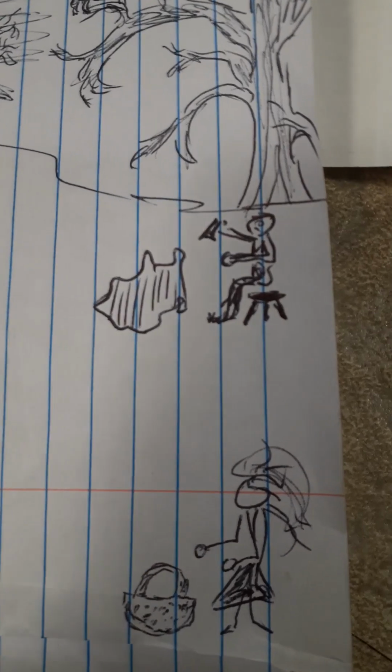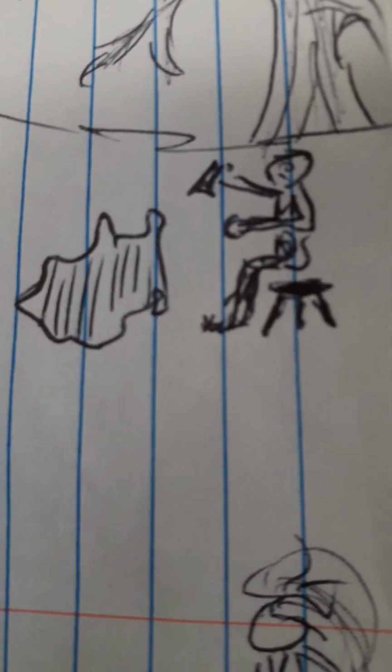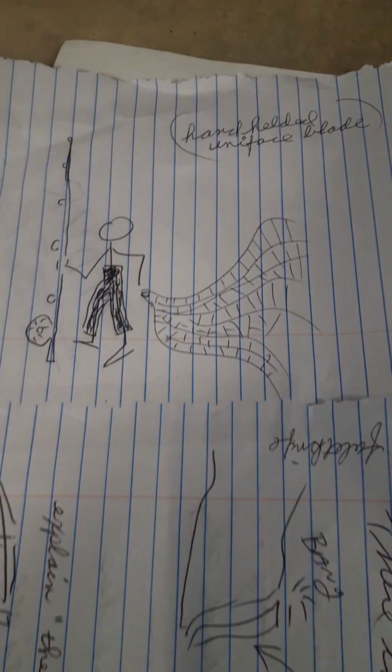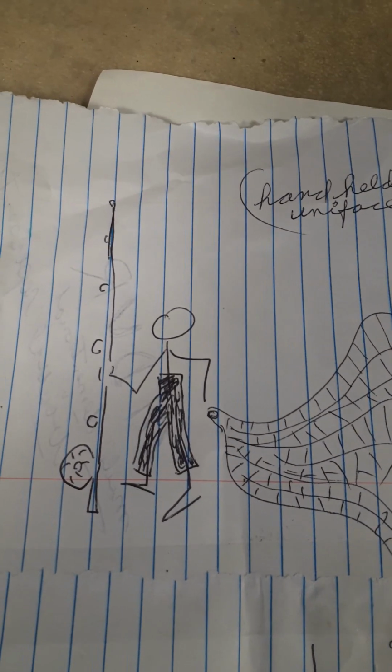But I just want to talk about Grandpa for a minute. He's a really good tool maker, blade maker, and this young man went to get a new blade.